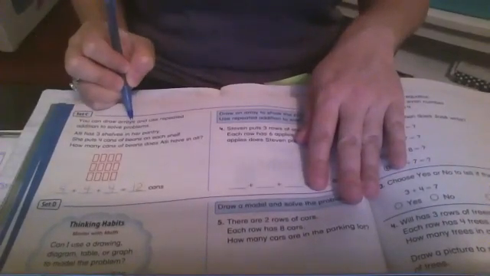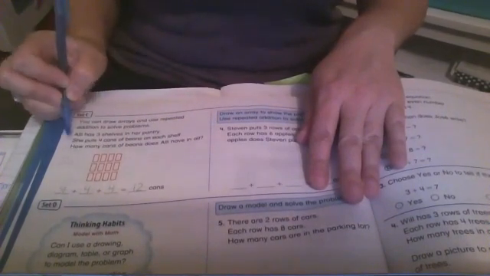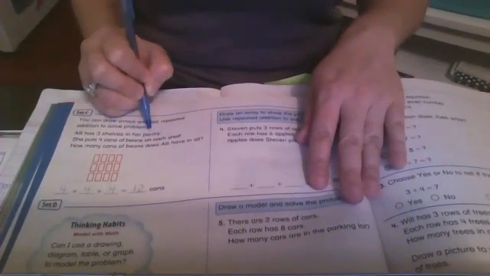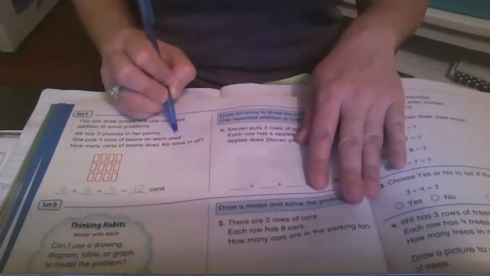So the next one is set C. Have it here. Set C says, you can draw arrays and use repeated addition to solve problems. So they're going to give us a word problem here. It says, Allie has 3 shelves in her pantry. She puts 4 cans of beans on each shelf.